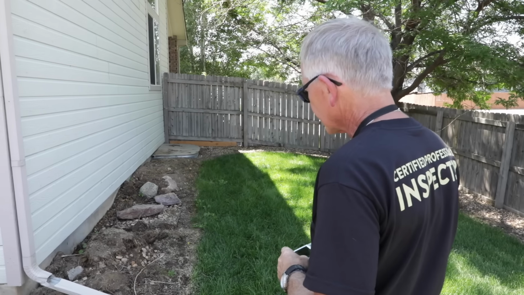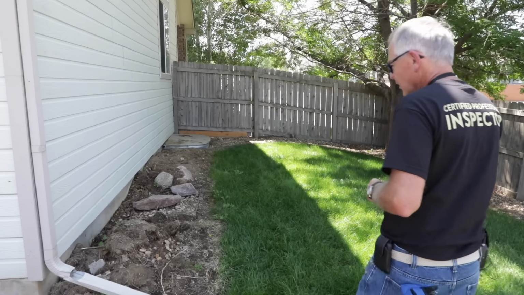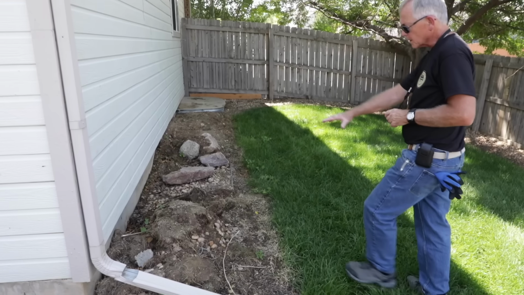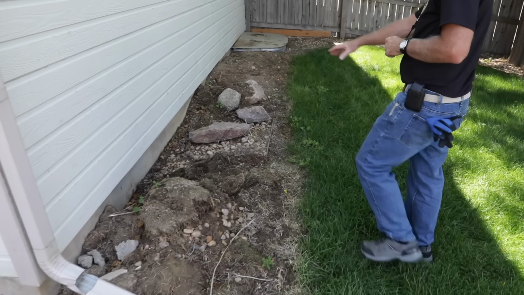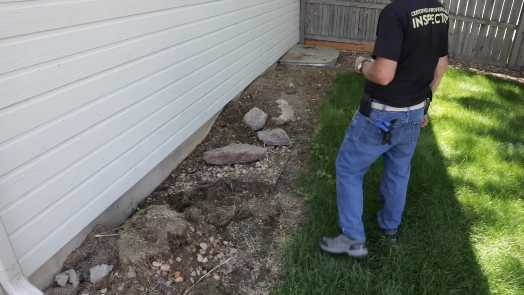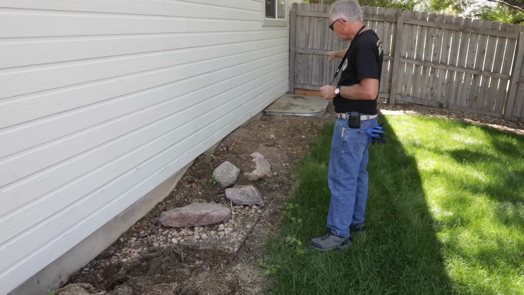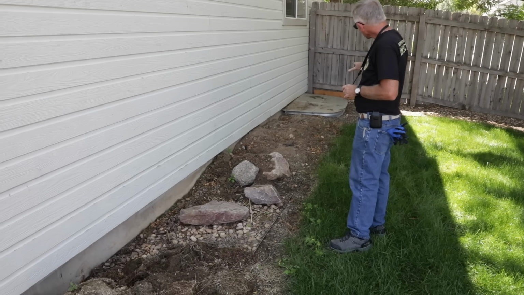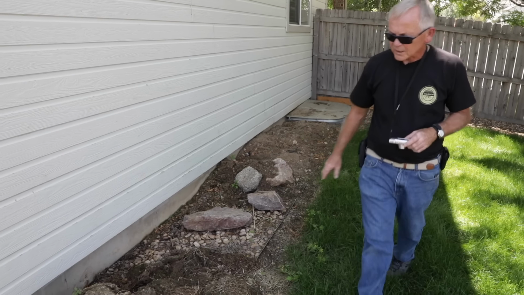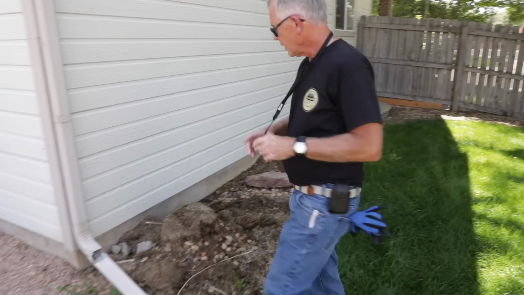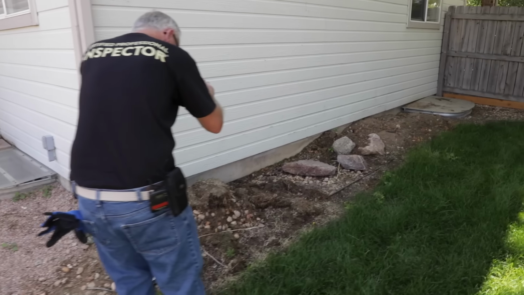This is not good. We've got piled up soil. We've got a pretty low spot here. It's too high over here towards that window well. So I'm going to recommend a landscaper come in here and clean this up and regrade everything.